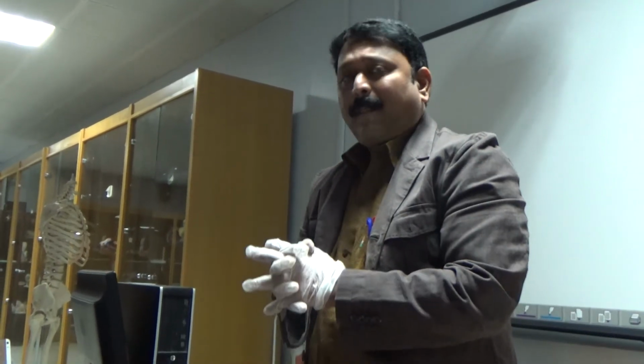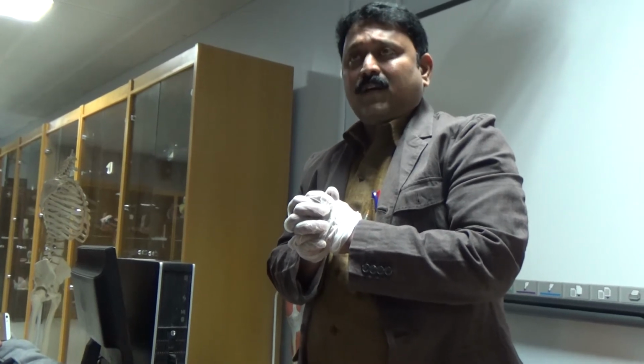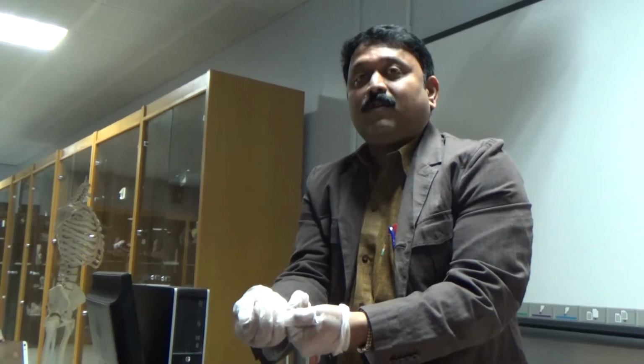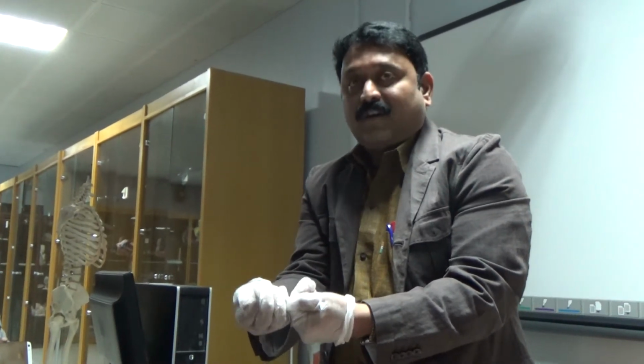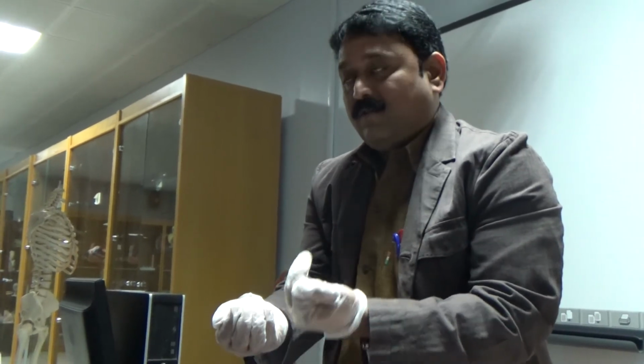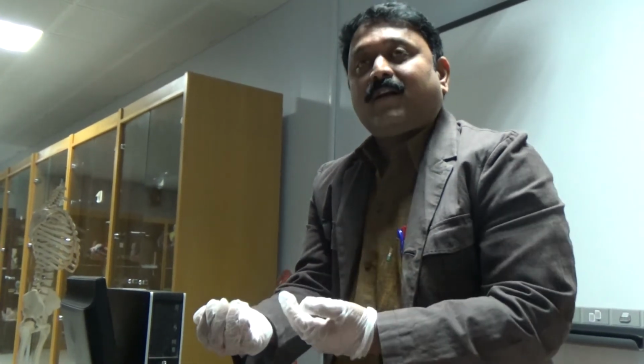So this sinus follows the valve of the aorta. Yes, sinus means like this. There are three semilunar valves: anterior, left posterior and right posterior.